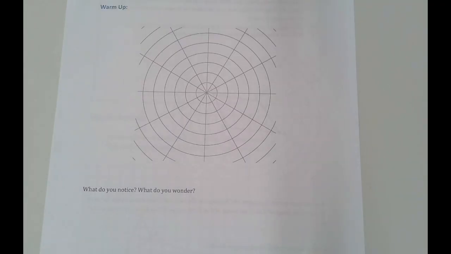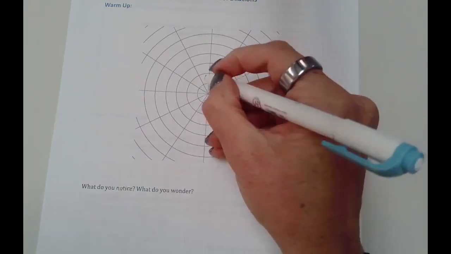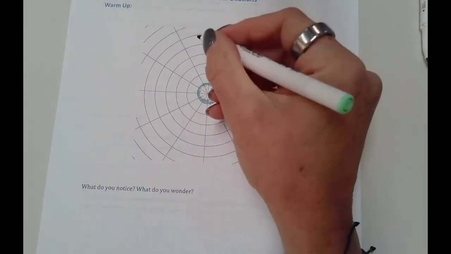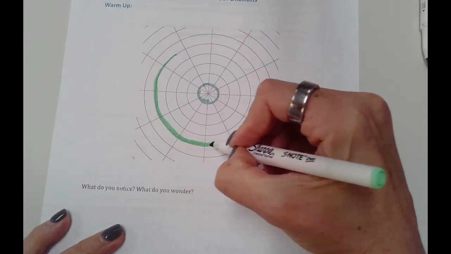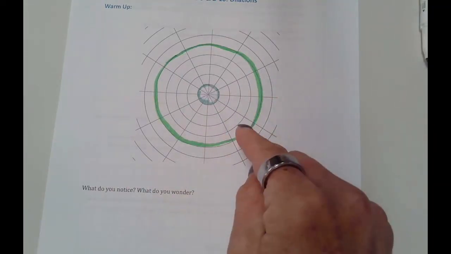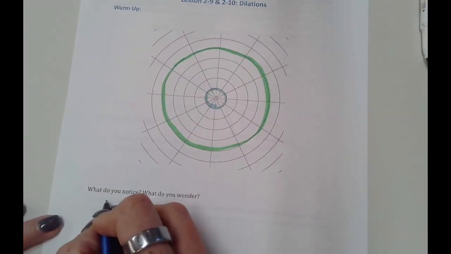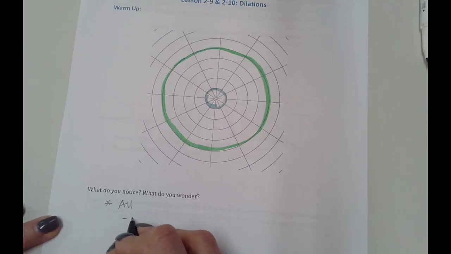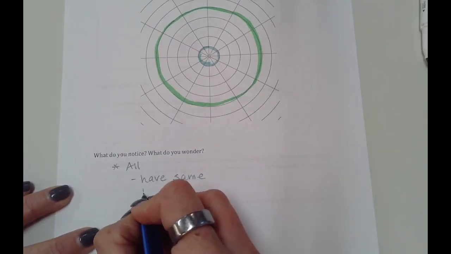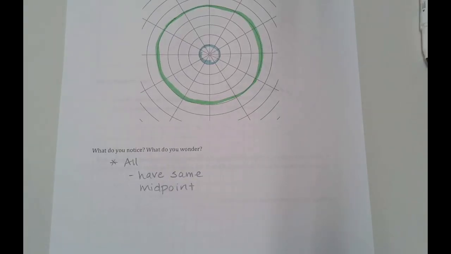Alrighty, so I'm looking at this picture, and what I notice is that we've got lots of circles. We've got the smallest circle here, and then they get bigger and bigger, and we've got some little ones in between. So we have a center point. Something I notice is they all have the same midpoint. And you can add to this, you might have some stuff that's different.